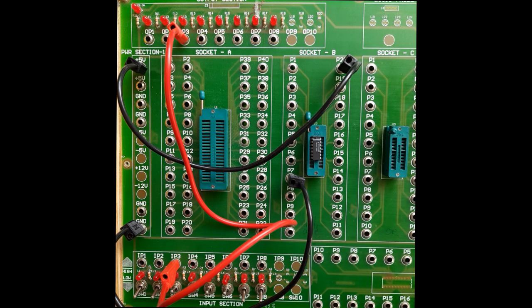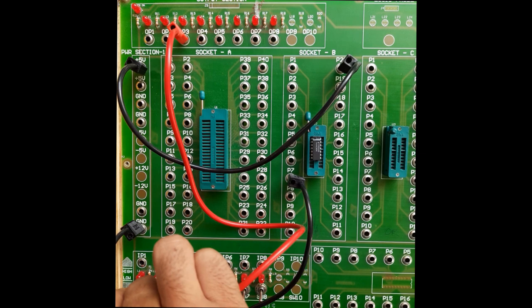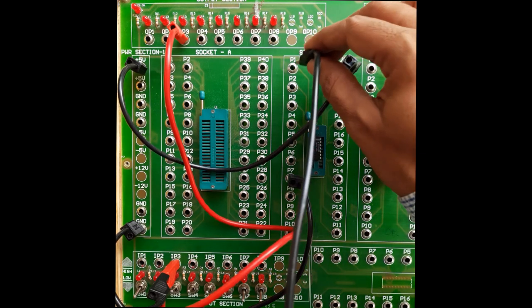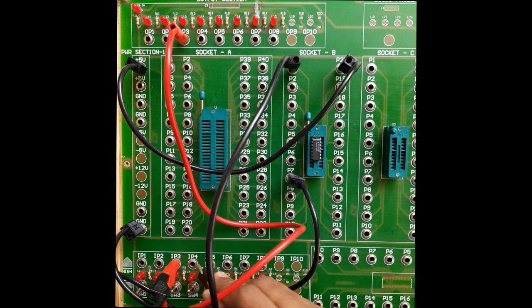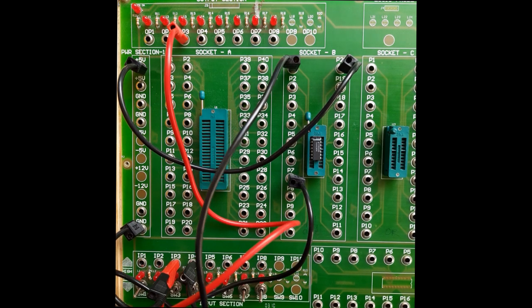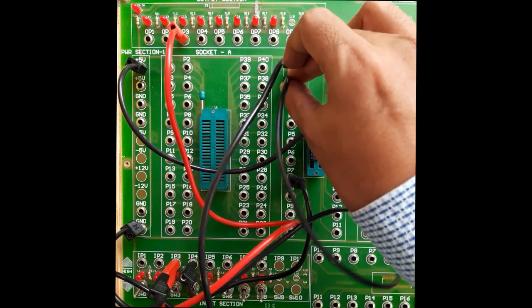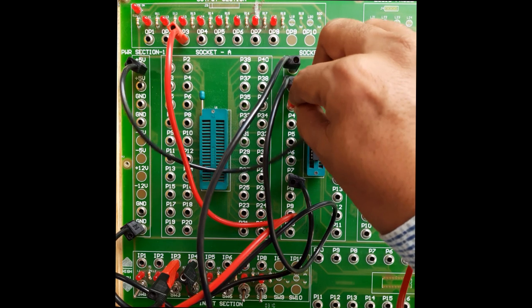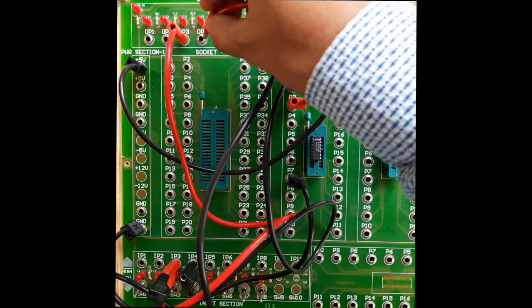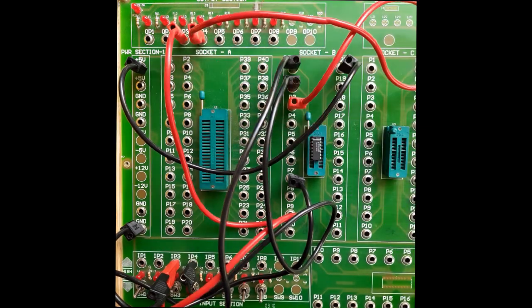By using multiple connections, G3 is connected to the first pin, consider the second input G2, this is connected to pin number 2, and then at pin number 3 you are getting the output, that is B2.